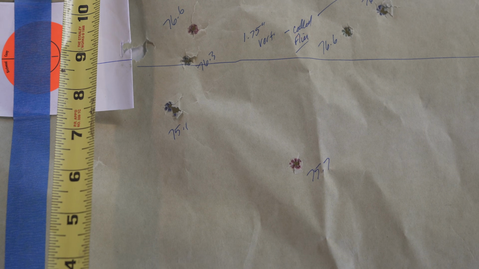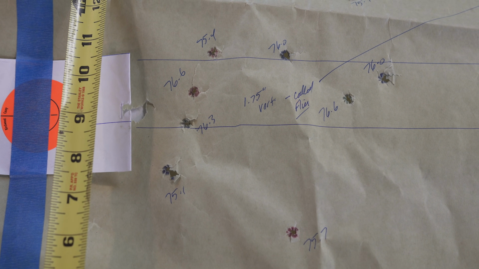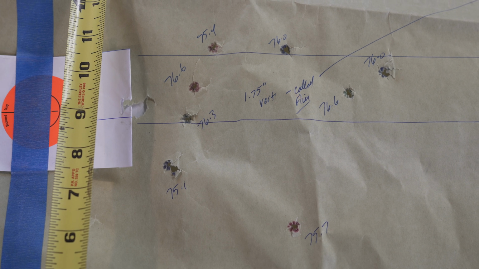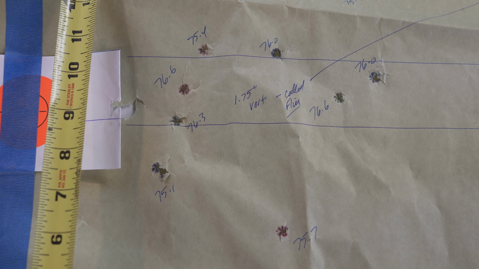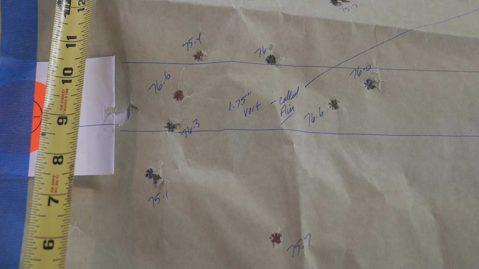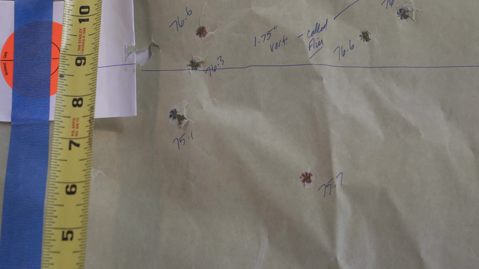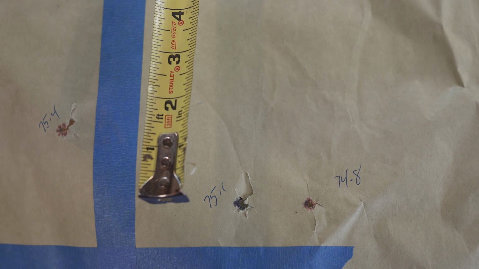Here we got 74.8, 75.1, 75.4, and then you can see they jumped up here to 75.1, 75.7, and then you've got a 75.4 up there. So you can see how differing, I guess, from some of the things you see on the internet. Just because you load up to the same charge, like, let's go back here, we loaded up 2 of each of these, they're not going to magically hit at the same vertical dispersion.